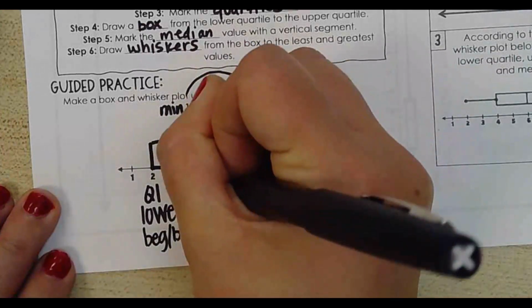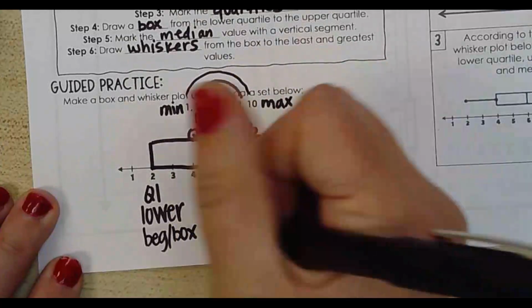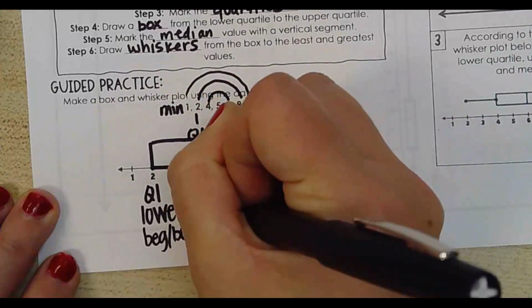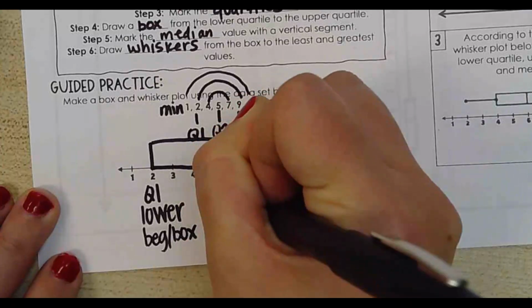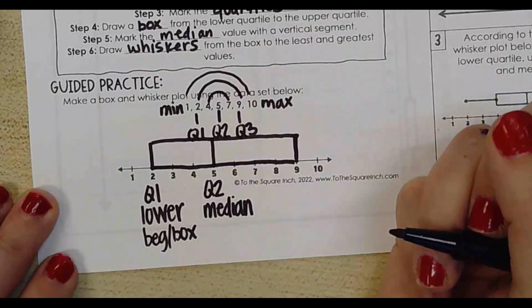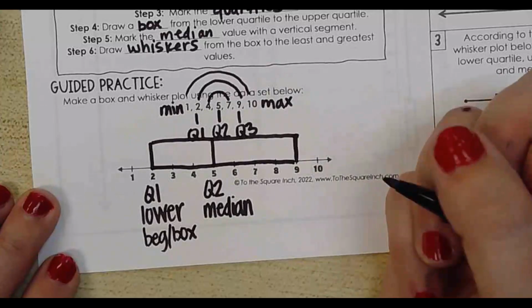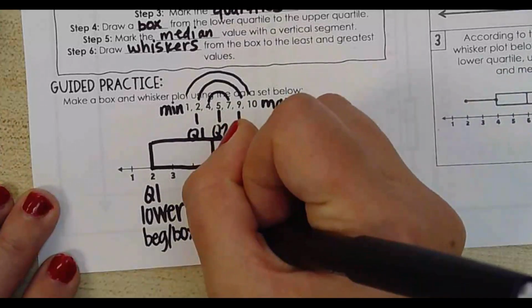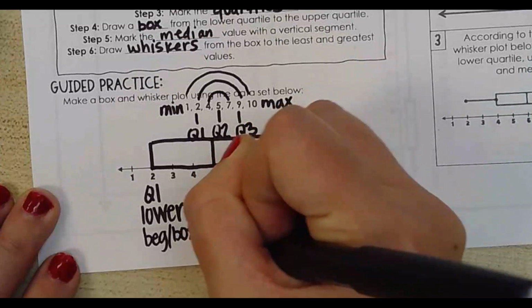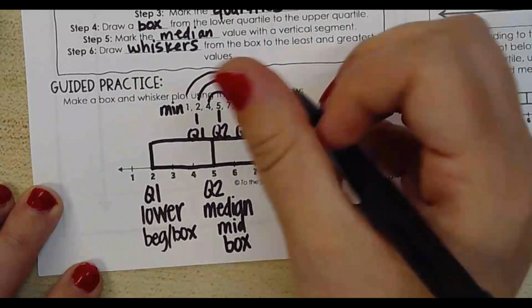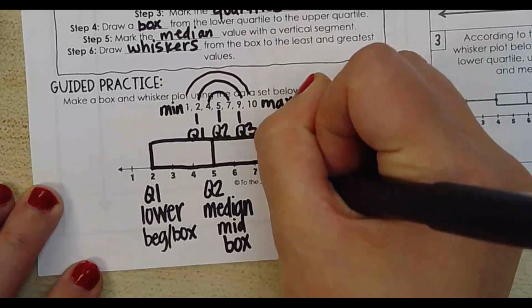Q2 is going to be the middle of the box, and that is also called Quartile 2, which is the median. That's the mid of the box. And the end of the box is quartile 3.